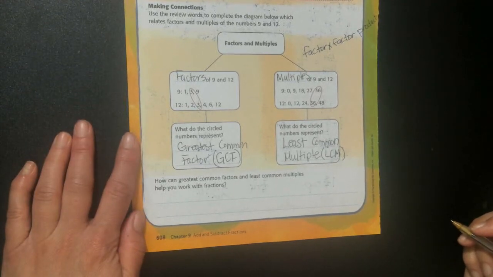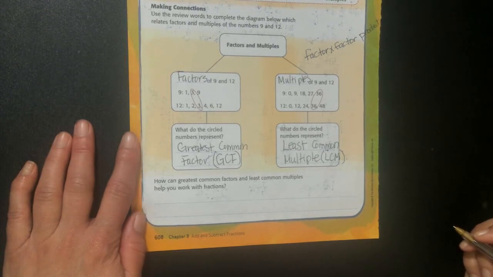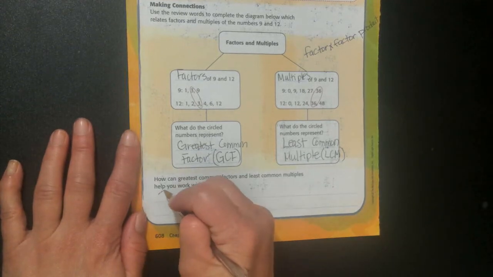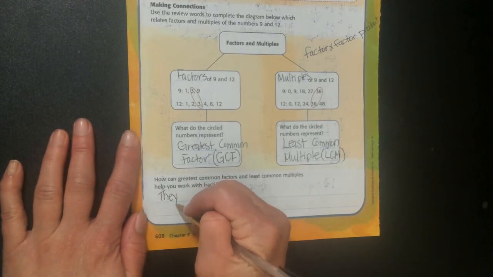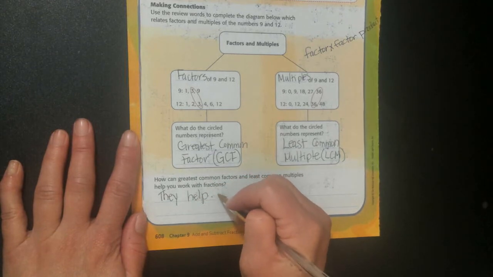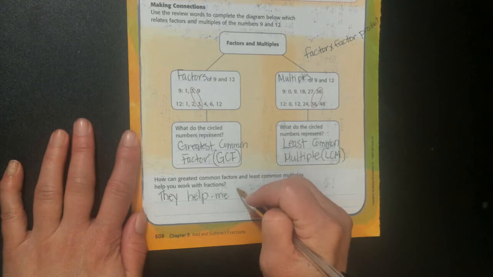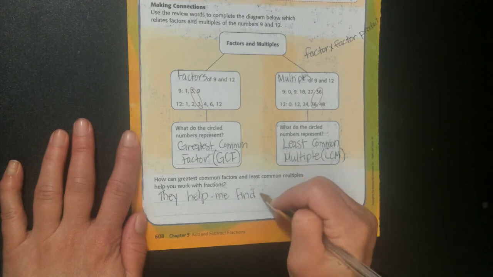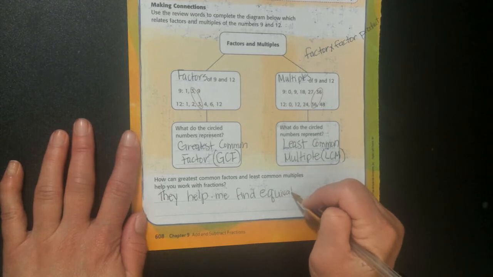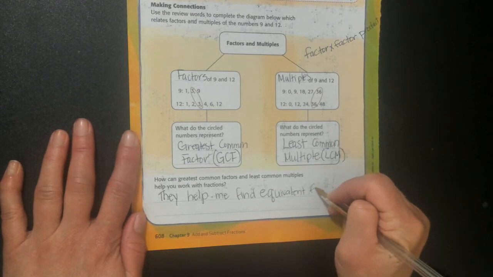And how can greatest common factors and least common multiples help you work with fractions? I'm going to say they help me find equivalent fractions.